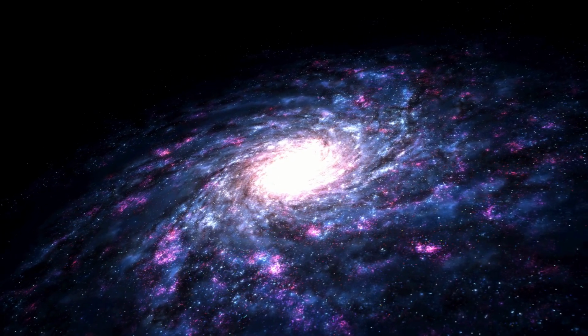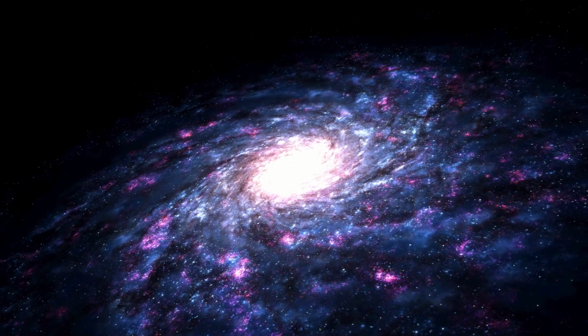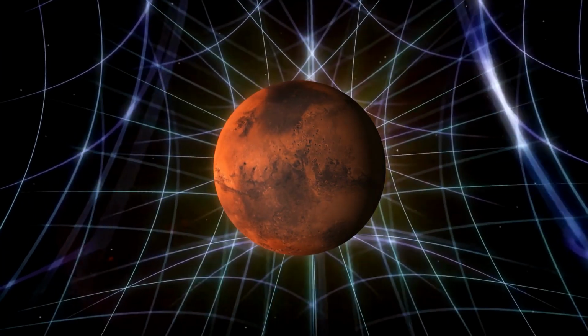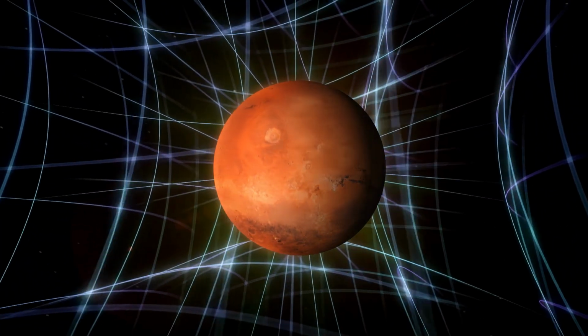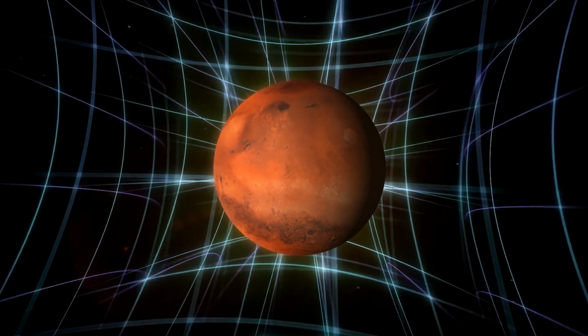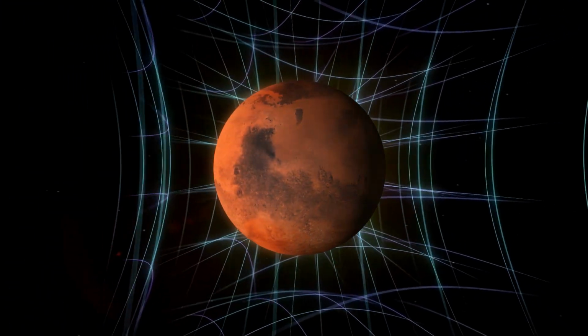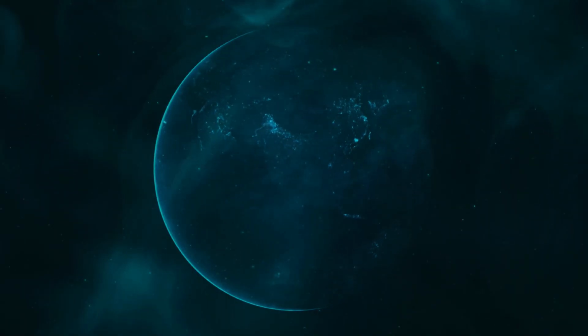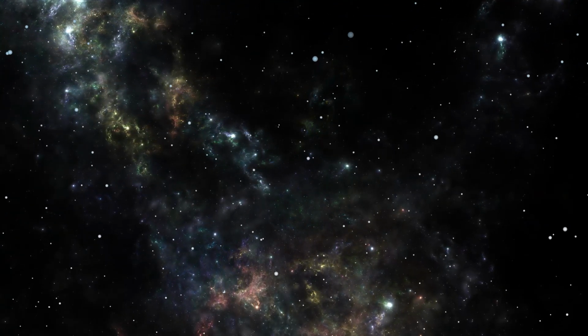Without dark matter, galaxies as we know them would not have formed. Dark matter acts as a cosmic scaffold, providing the necessary gravitational pull to gather ordinary matter into galaxies and clusters. Its influence is seen in the cosmic microwave background and the distribution of galaxies across the universe.